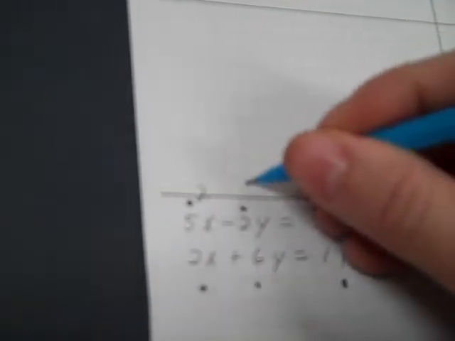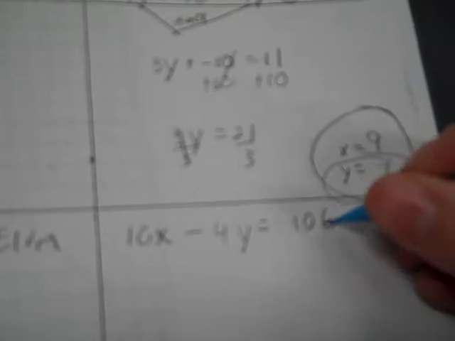So I multiply the top equation by 2 and the bottom equation by 5. 5x times 2 is 10x. 2y times 2 is 4y. And then 53 times 2 is 106.